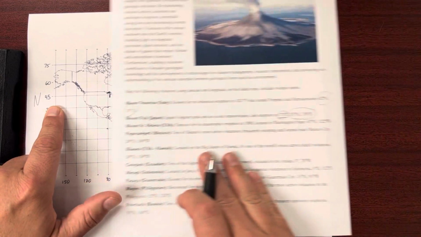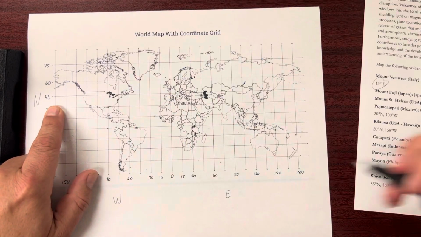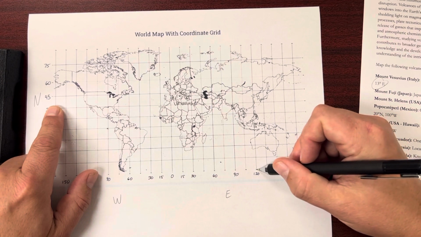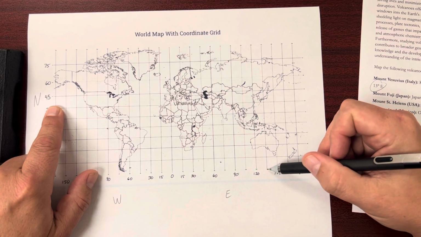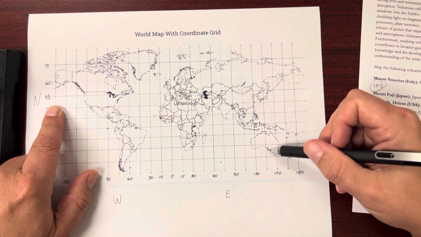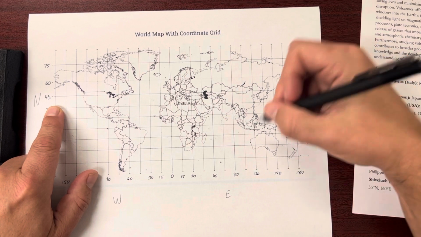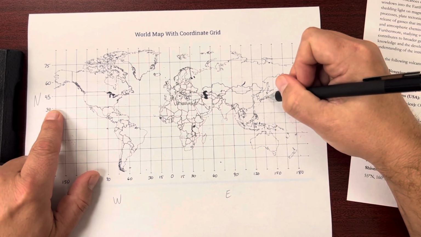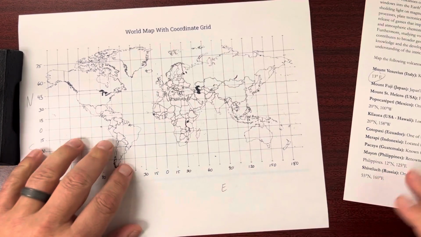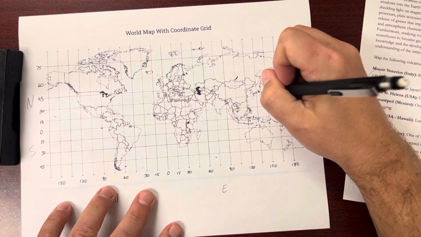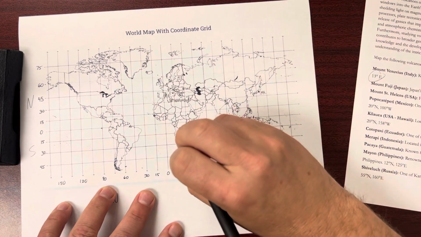And then 138 east. Here's 120, here's 150. So in between them would be 135. So 138 is just a little further from this midline here. So I'm going to go up, and right about there is Mount Fuji.